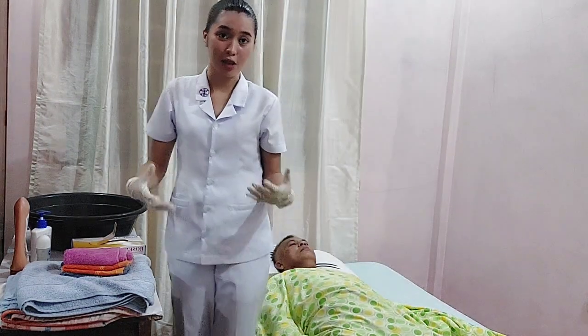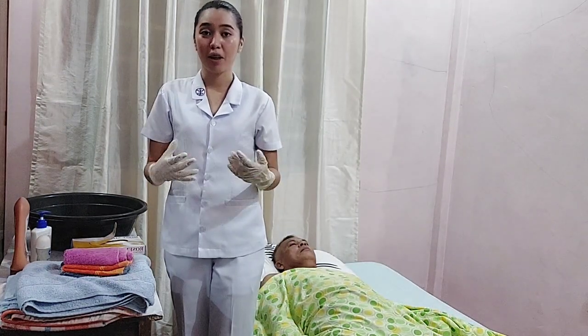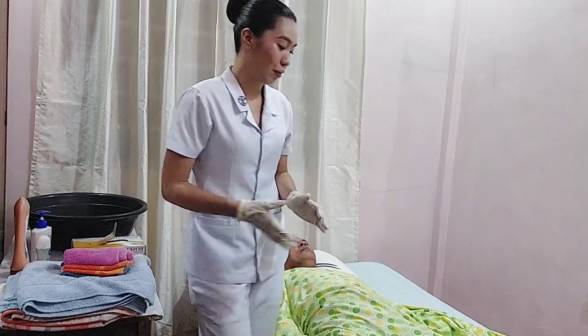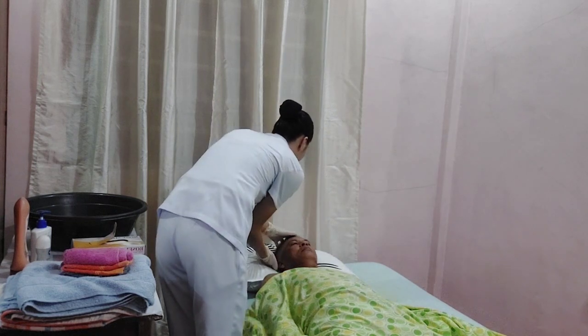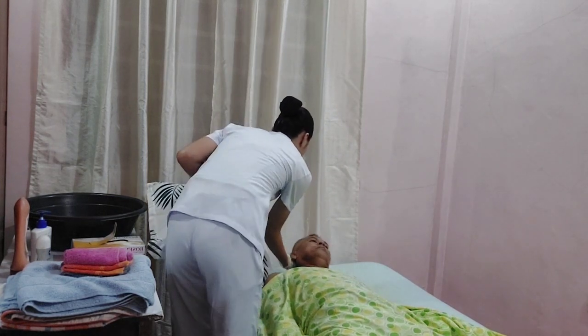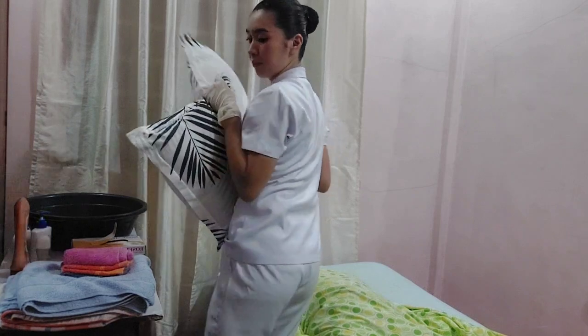Okay, now the next thing to do is to remove the pillow under the patient's head. Okay, Bert, now I'm going to remove the pillow under your head, okay? So now you can lower your head. Okay, thank you.